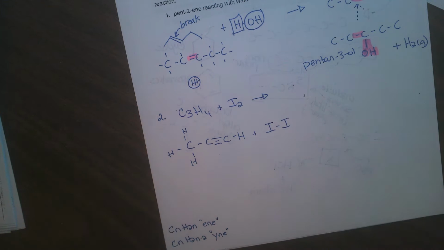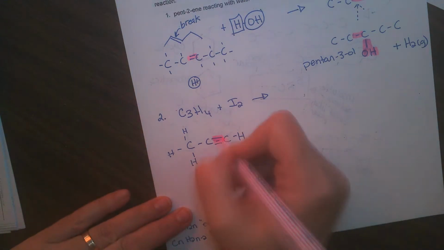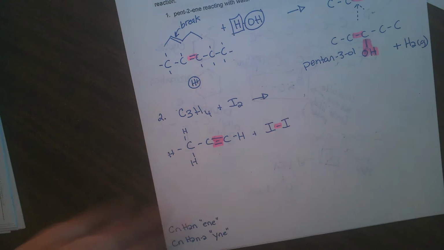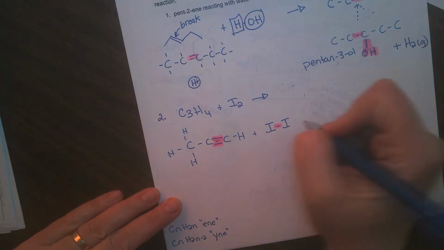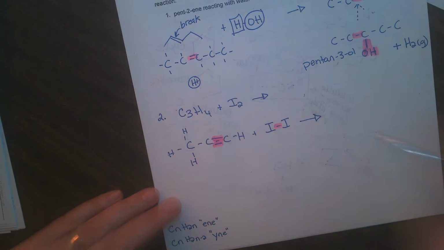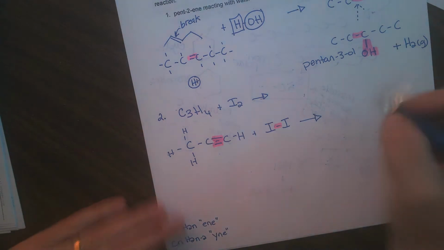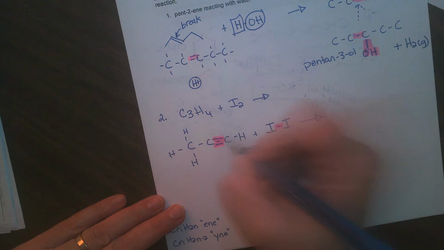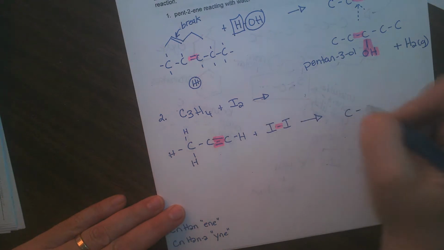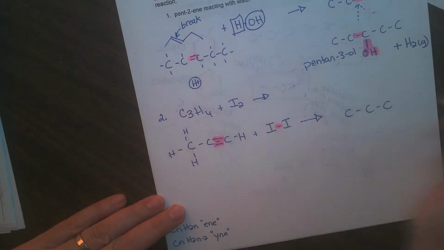And so here's our triple bond that we're going to break. And here's the bond that's going to separate there. What happens is we break this bond right here. We get C, C, and C. We end up with, we break it once.